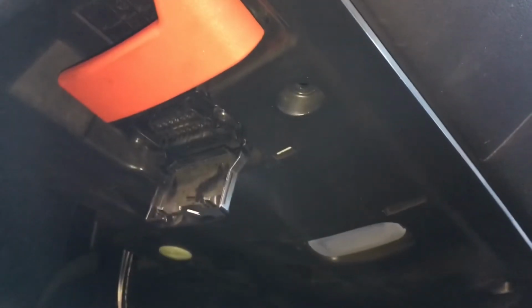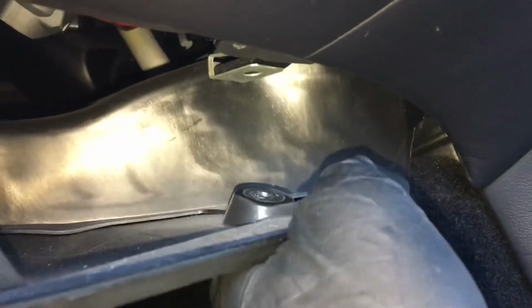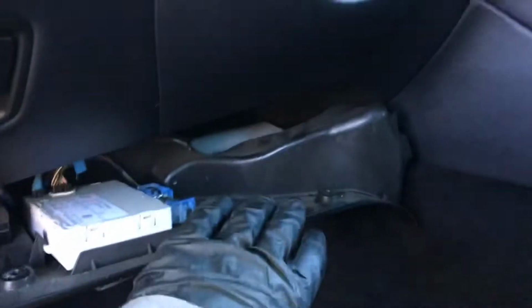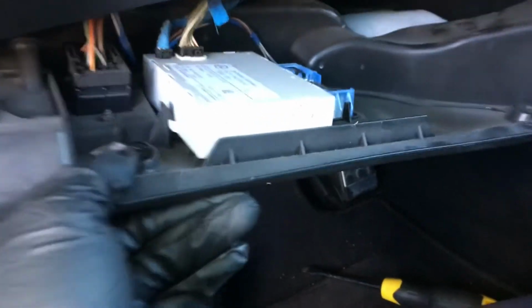Okay, so I see 3 bolts here, and after that it seems like this thing got loose. Yeah, there is some clip or something. Okay, but this one should go down somehow. It seems like to pull it out, you need to first bring these sides down and then pull it, because when I pull it, I can see everything got loose.